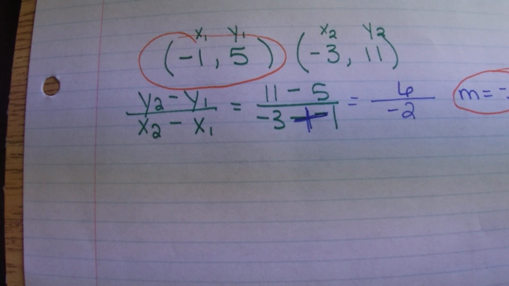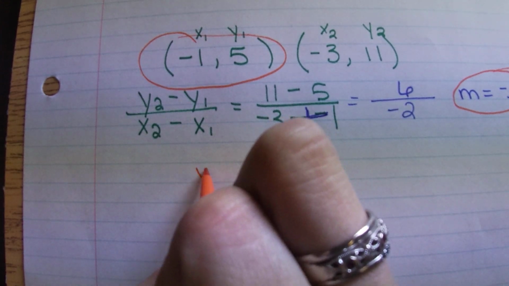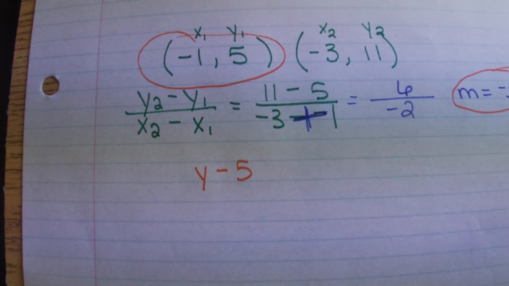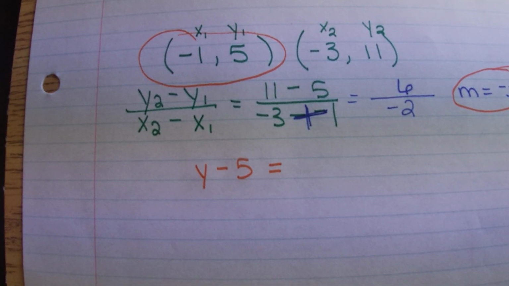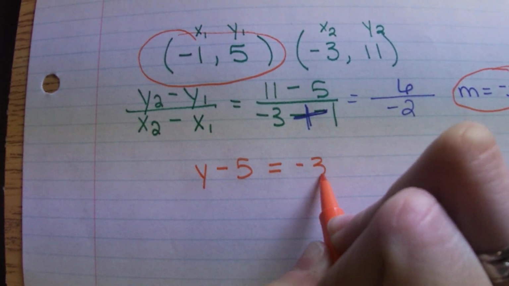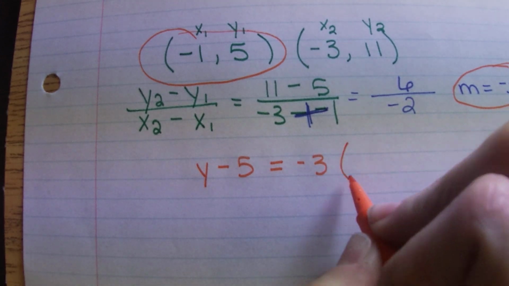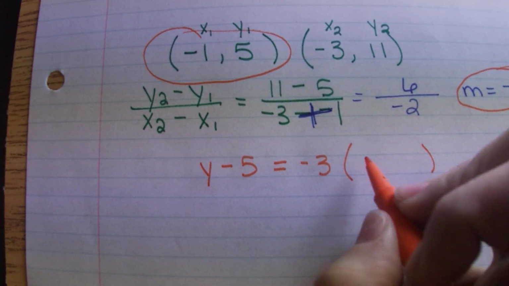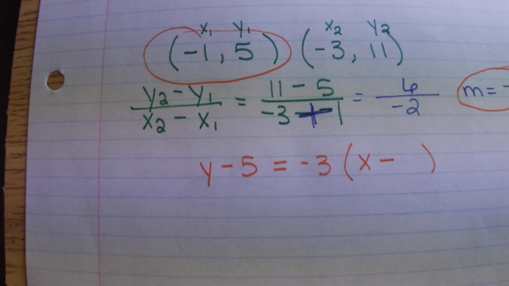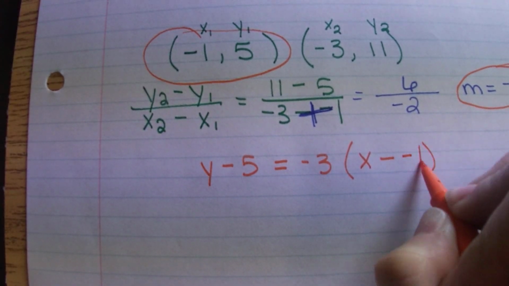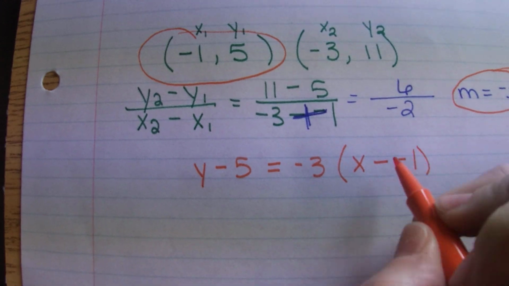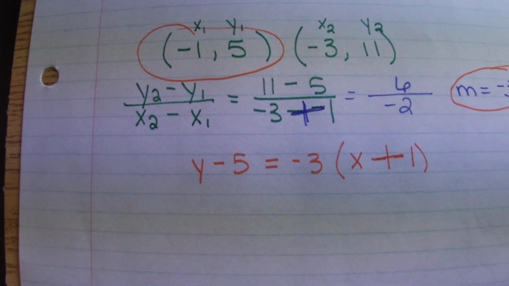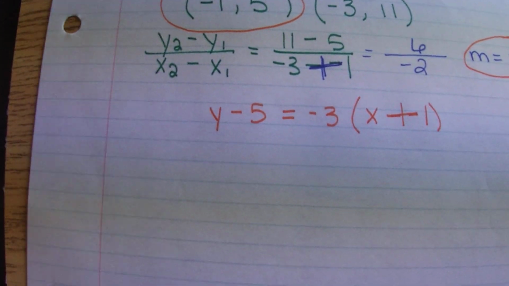And now I'm going to plug that into point slope form. So I'm going to say y minus 5 equals -3 times x minus x sub 1, which is -1. So here I'm subtracting a negative, so 2 negatives become a positive.